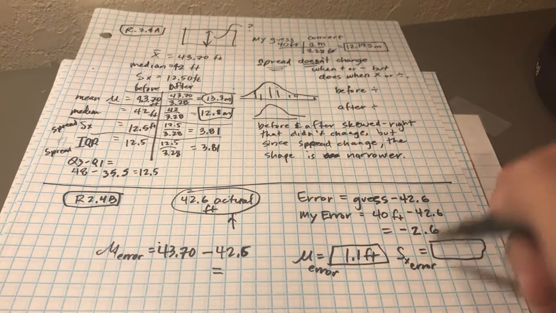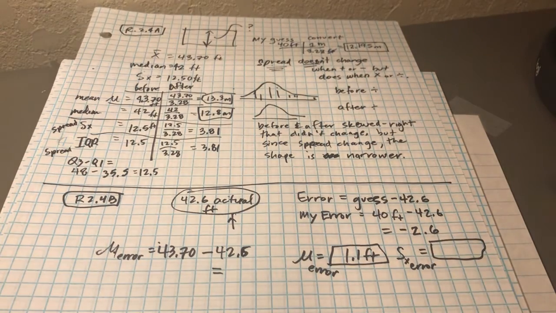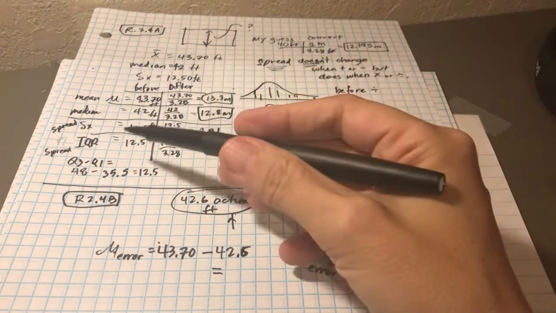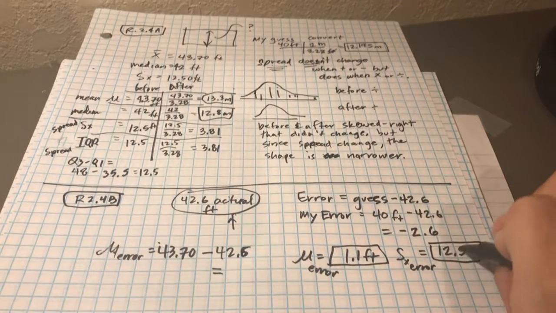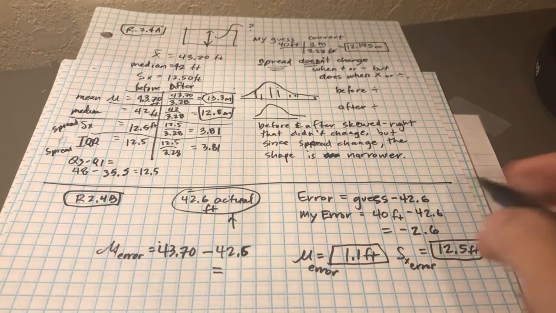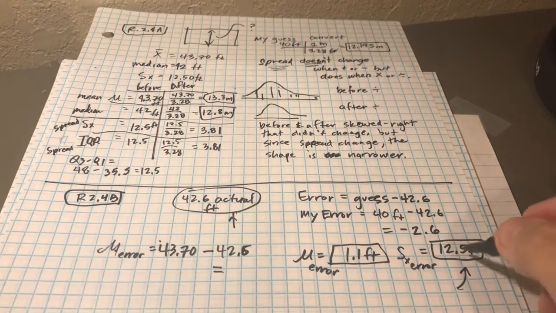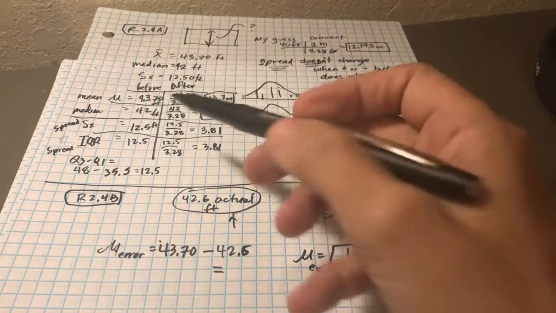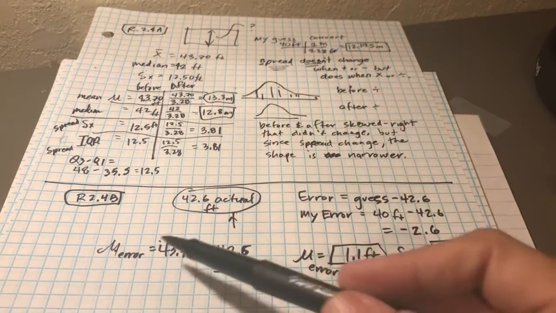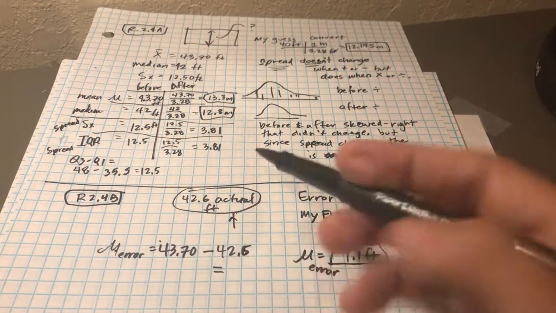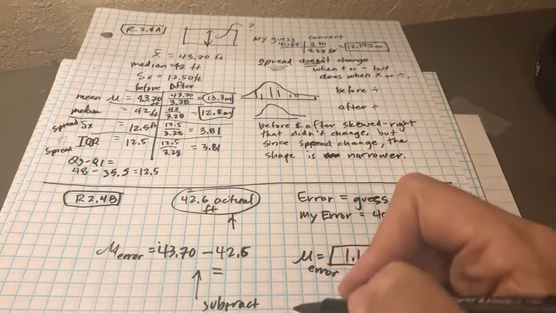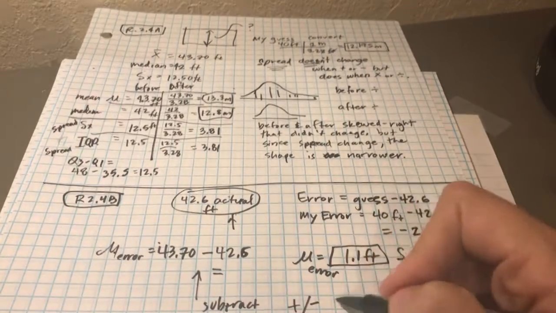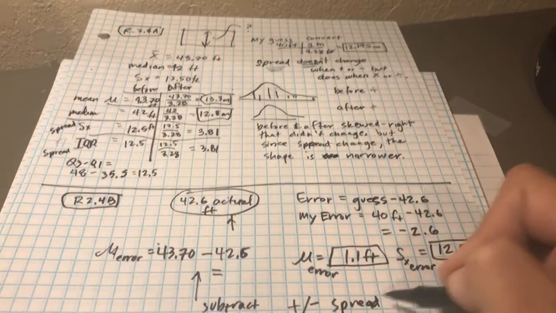So now I have to find the standard deviation of the errors. That's interesting because my standard deviation in feet was 12.5. And this is where people are going to be scratching their head a little bit. Remember, if my standard deviation was 12.5 in feet, to calculate the error, I just subtracted. And don't forget that when I add or subtract, spread doesn't change.